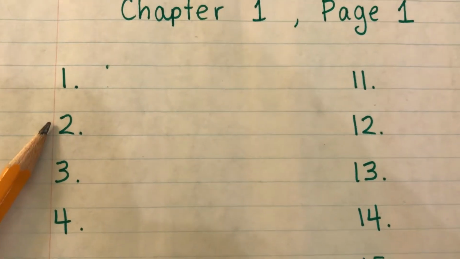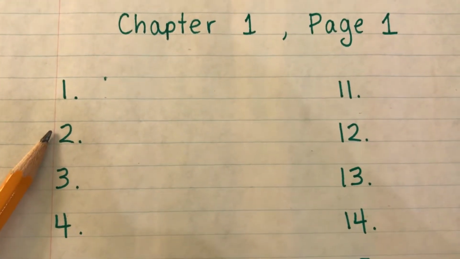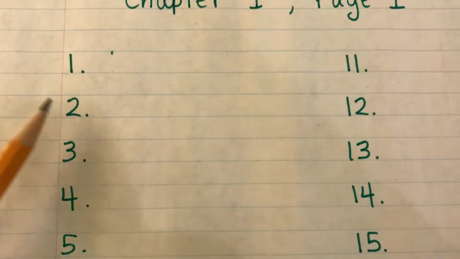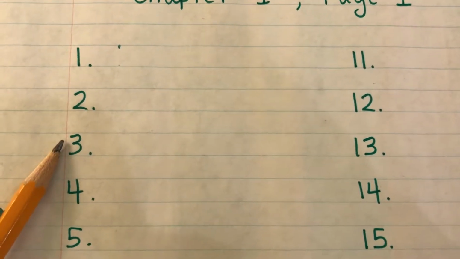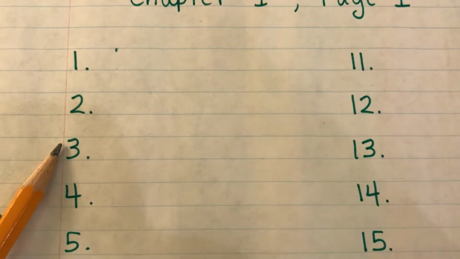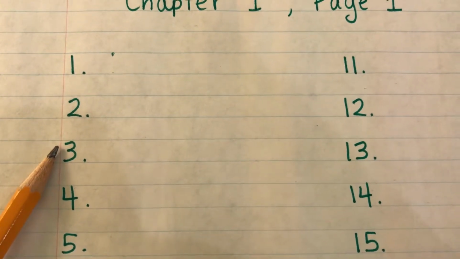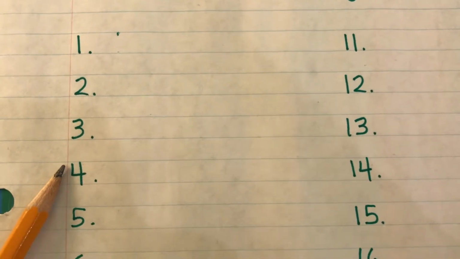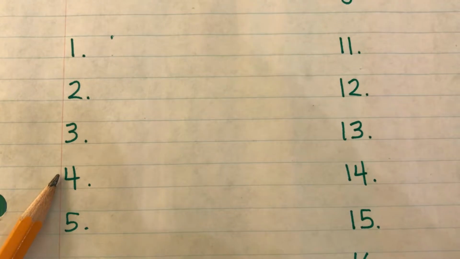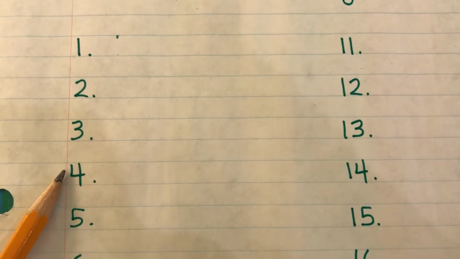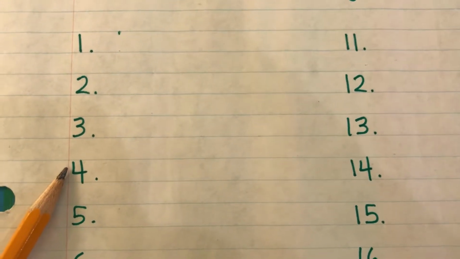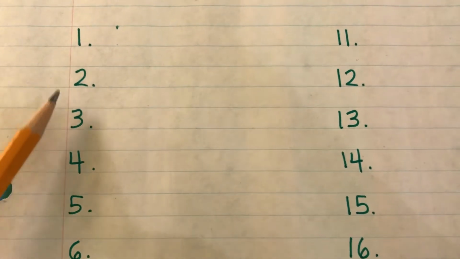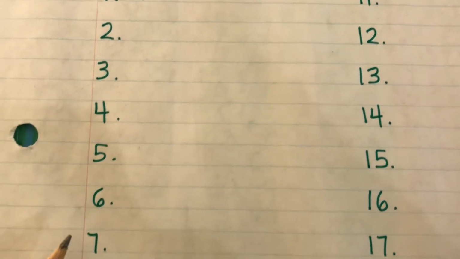Word number 2 is race. Number 3 is you. 2. Now remember, there are several ways to spell the word to, but you're going to write it as if it's in the sentence. I'll race you to the corner, Ellen.